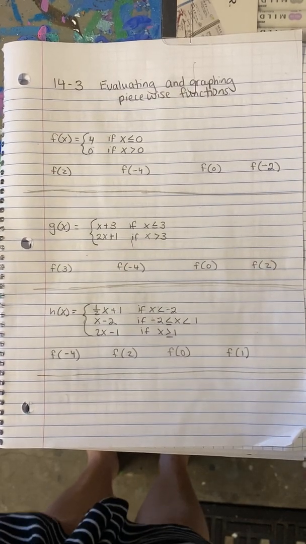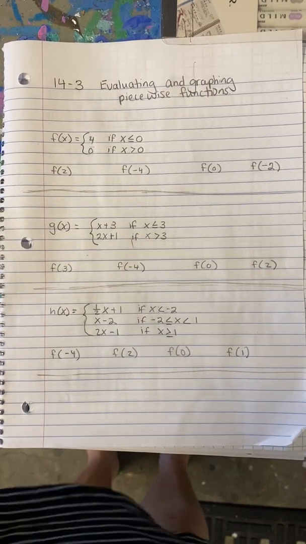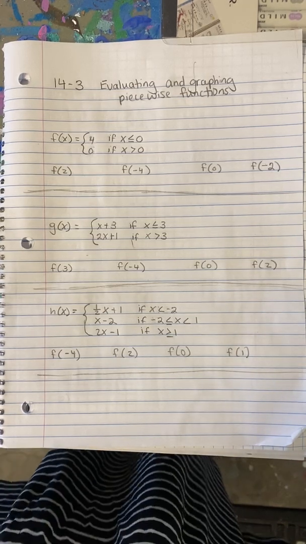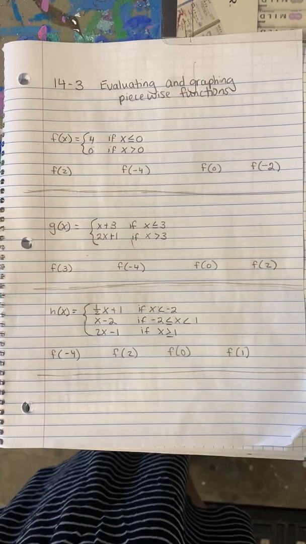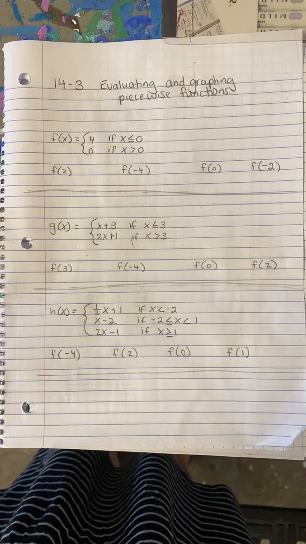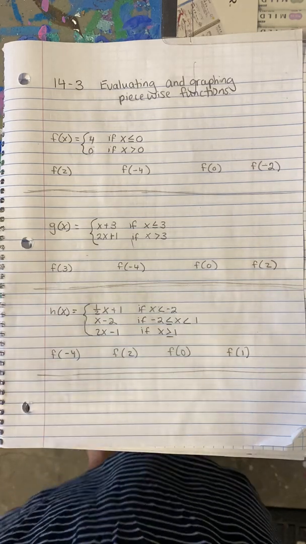Everyone, today we're going to do 14.3, evaluating and graphing piecewise functions. And this is the part that I think is definitely going to be asked. And it's pretty easy, so we should be good to go.